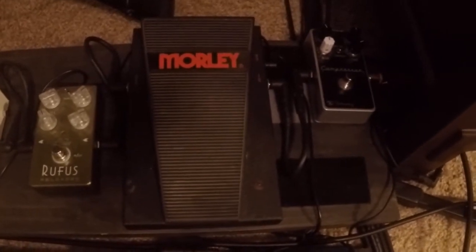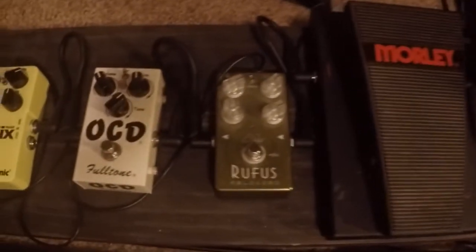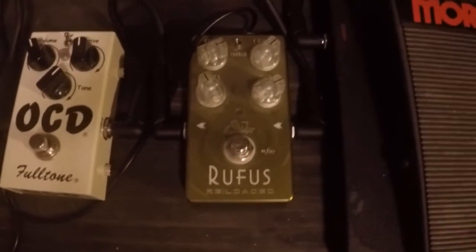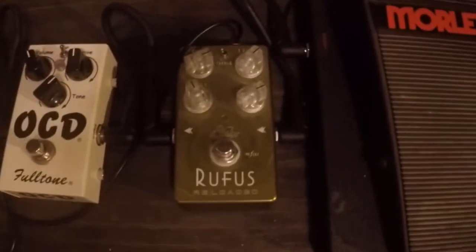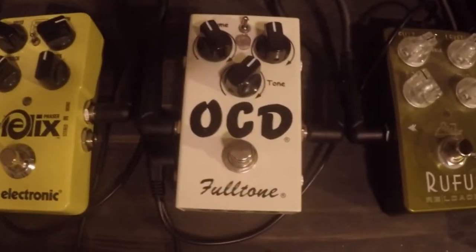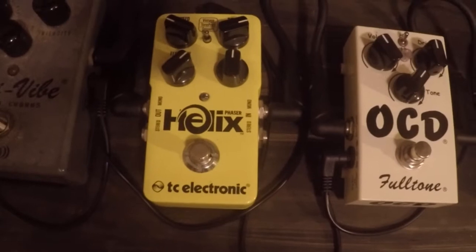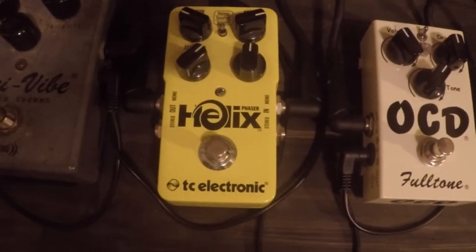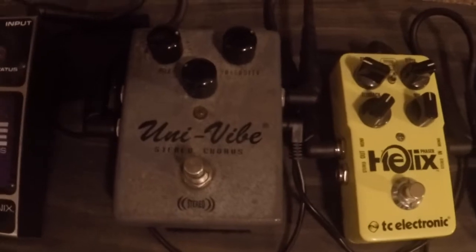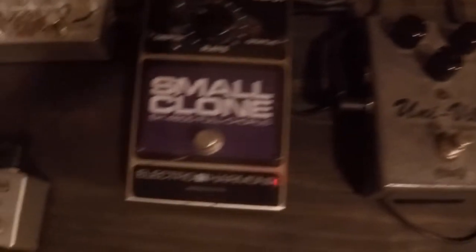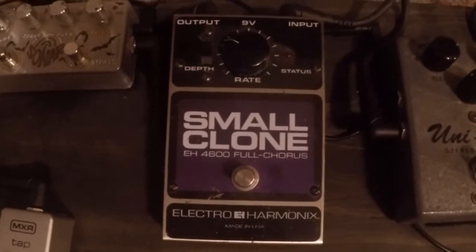And we'll go back over here to my guitar rig setup. From the input side, I'm using a Keeley compressor along with a Morley Bad Horsie Wah. Next in line, I'm using a Rufus Reloaded pedal from Sur as a fuzz. Then the OCD Overdrive pedal from Fulltone, the Helix Phaser pedal from TC Electronic, the Univibe pedal from Dunlop, and also an Electro-Harmonix Small Clone Chorus.